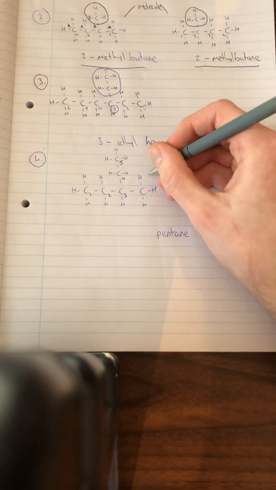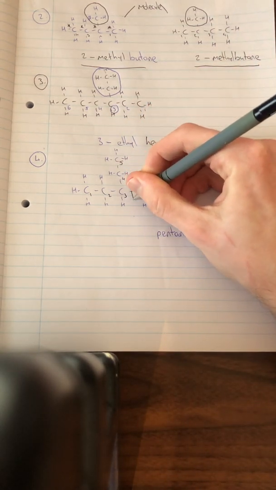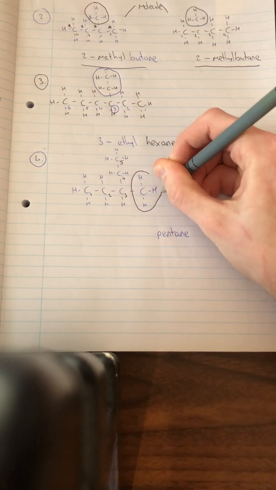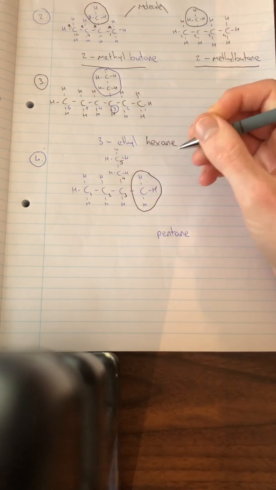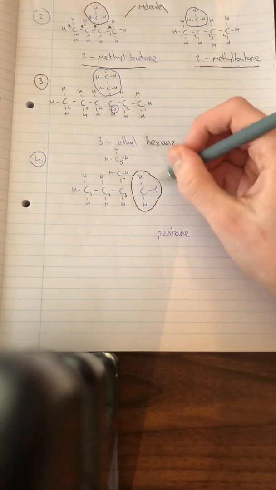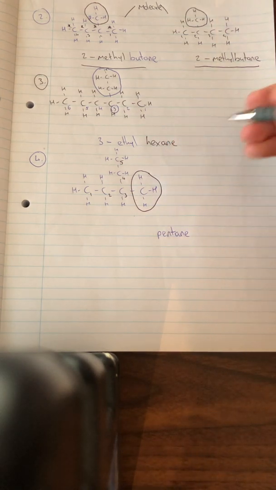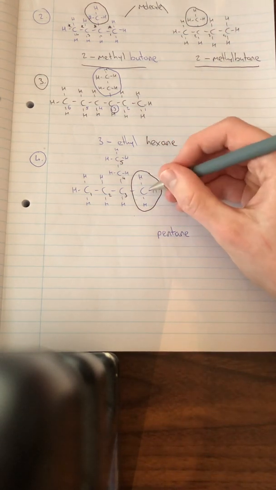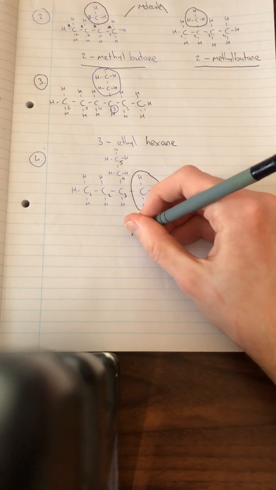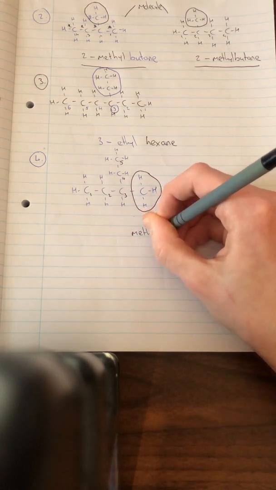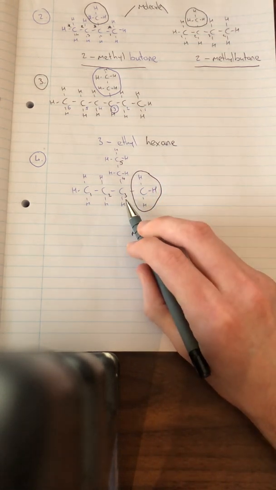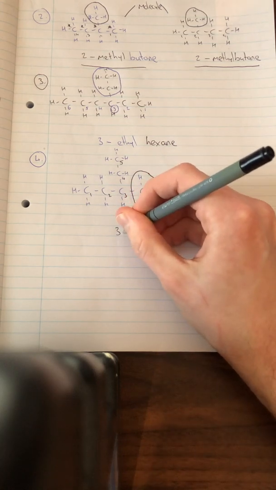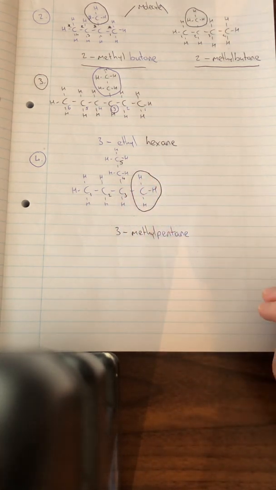And then step 3, circle your branch. So we circle our branch like that. Now, how many carbons does that branch have? It has 1. So the branch is methyl. And then what carbon is that on? It's on carbon 3, so it's 3-methyl pentane.